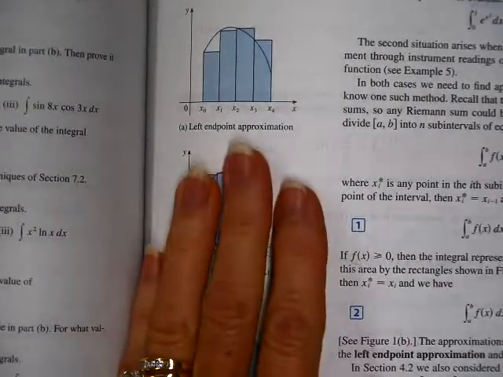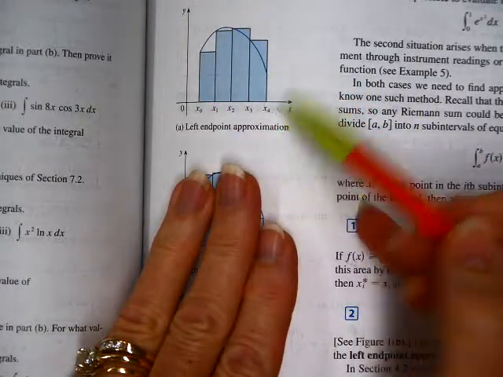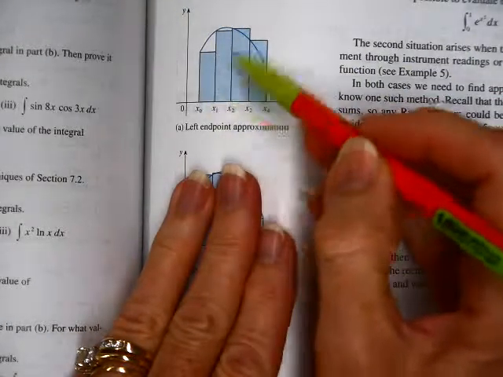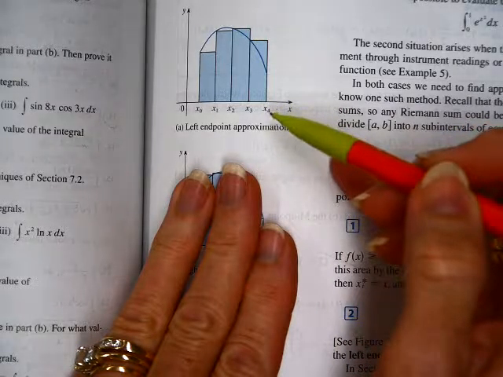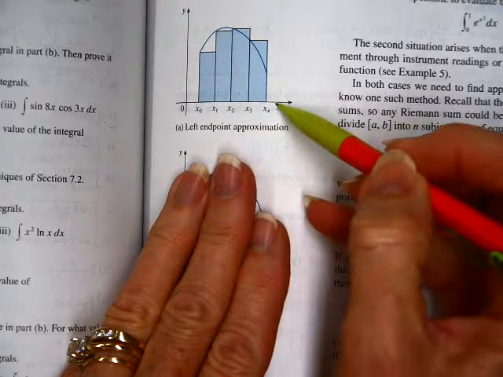Okay. Way back in Cal 1, or maybe it was 2, you had a function and you looked at an integral as the area under the function. Do you remember doing that? And you had to take this area under here and divide it into rectangles. That was 2? Okay, Cal 2.